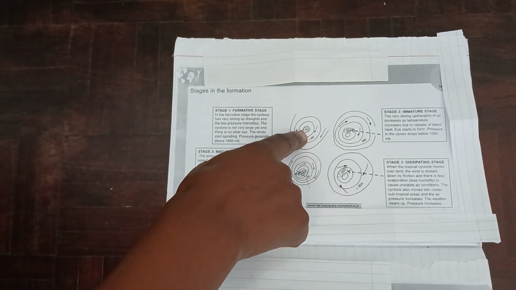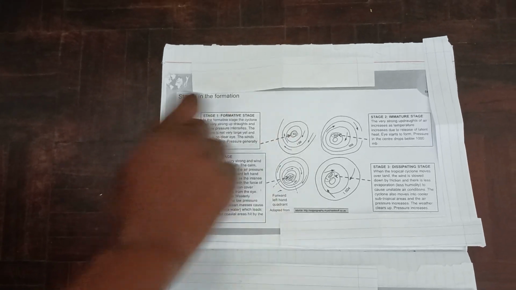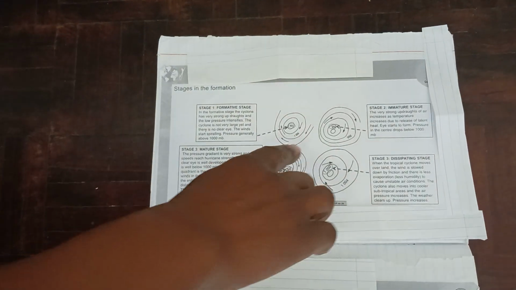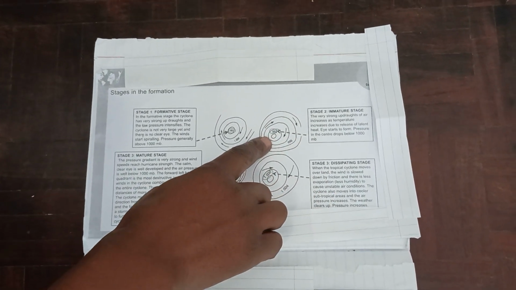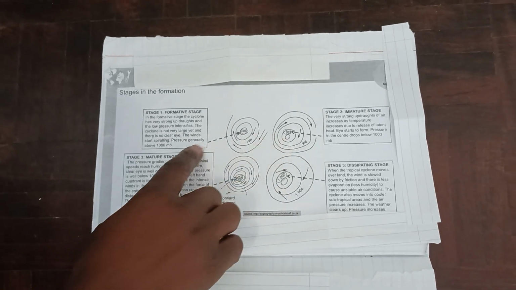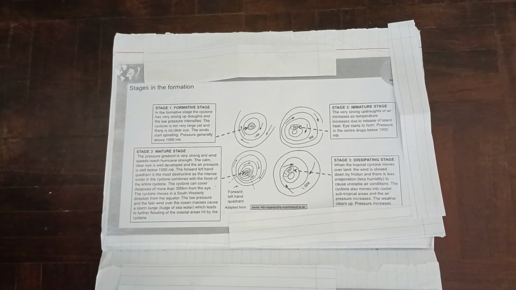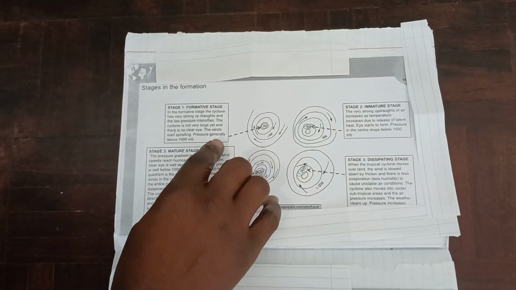So you can see that there is high pressure. It's still above 1,000 in the formative stage. That's what you need to take note of. Then when it moves now to the immature stage, you can see the pressure is dropping. The pressure has dropped to below 1000. So one thing you can notice as far as the stages are concerned is the changes, or the trends, in the change of your pressure.